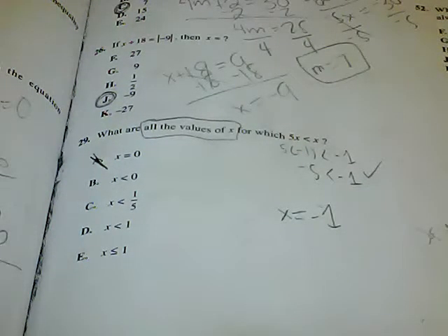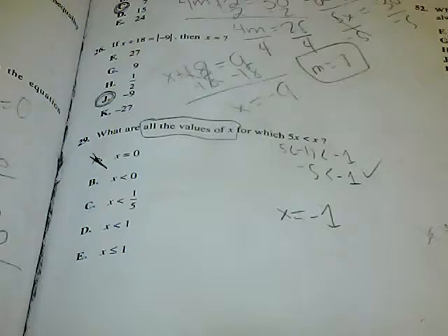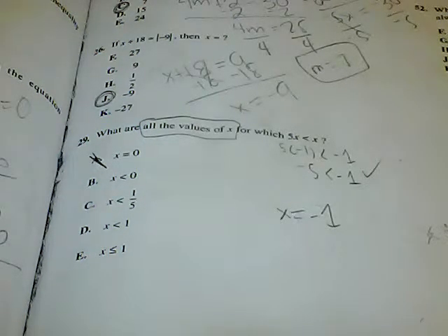Now B, x is less than 0. If we take any value of x that is less than 0 and plug it into the expression given to us at the end of the question, we will get a solution that is consistent with the inequality as a whole. So let's try that out with any number less than 0.